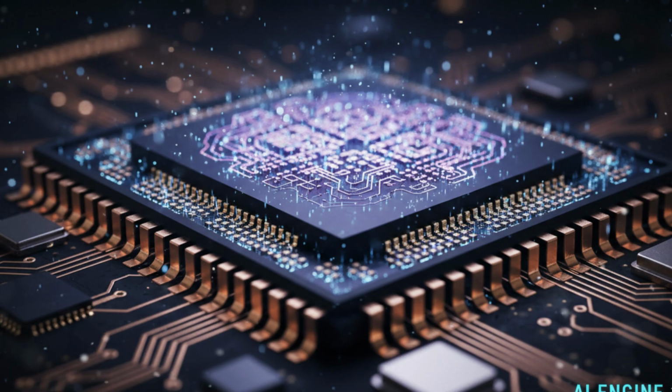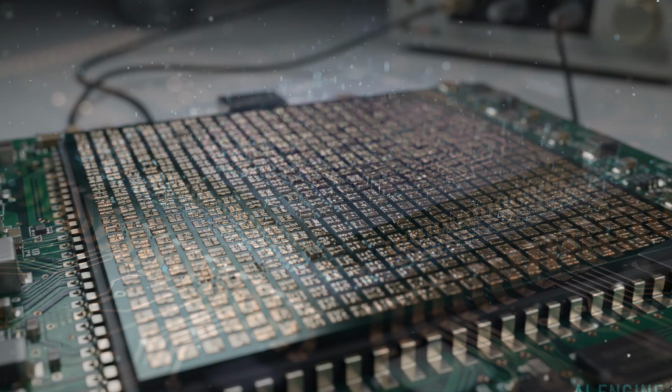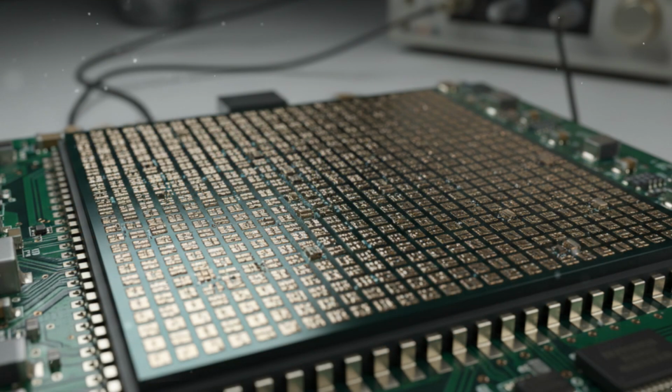Each transistor on a modern chip is like a tiny faucet that can be turned on or off. When the transistor is on, current flows through it. When it is off, current does not flow. By combining millions or billions of these tiny switches in sophisticated patterns, engineers can create circuits that perform logical operations, store information, and carry out the computations that power our digital world.